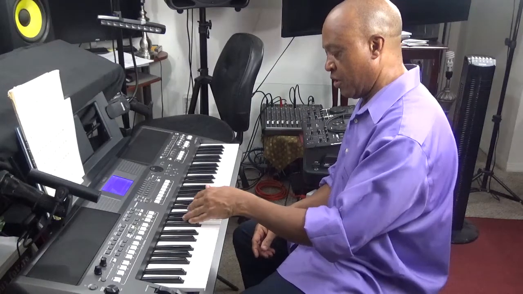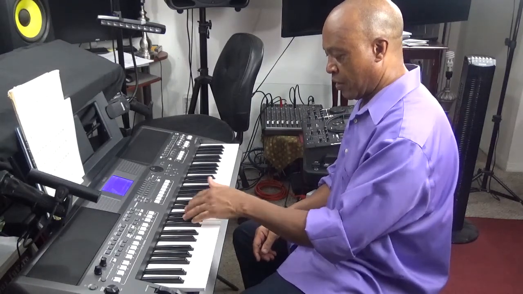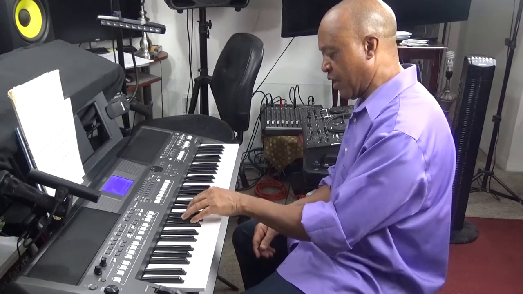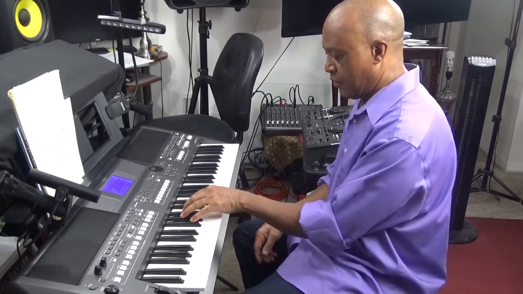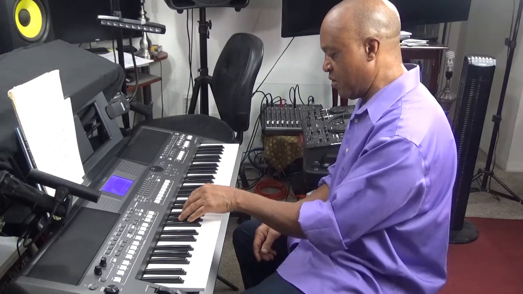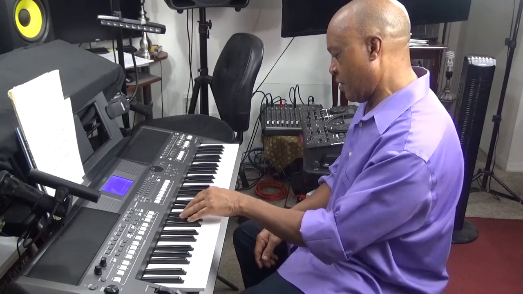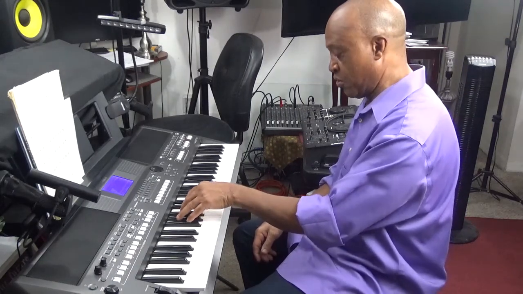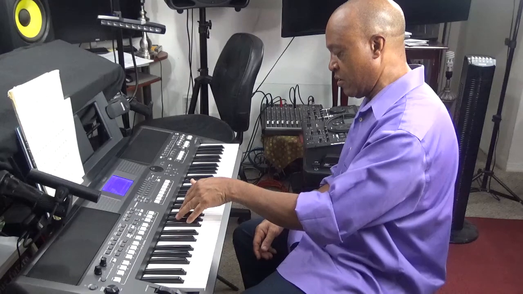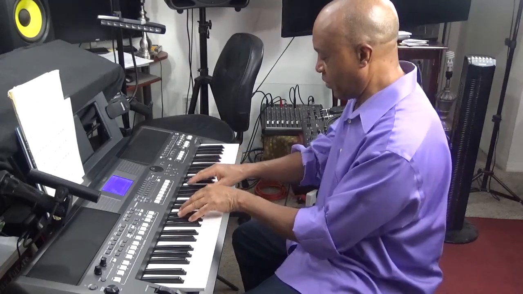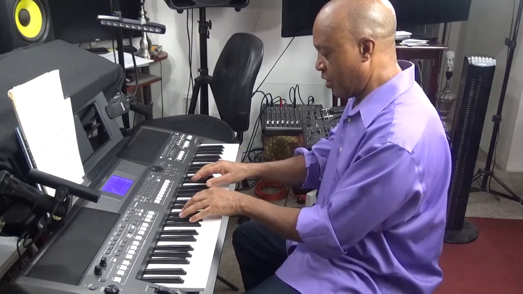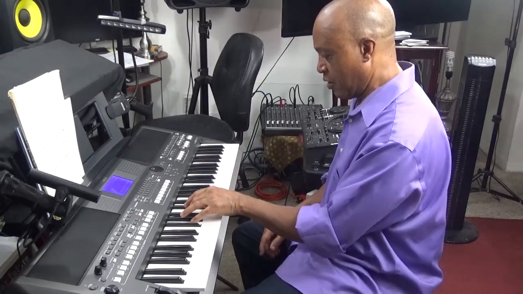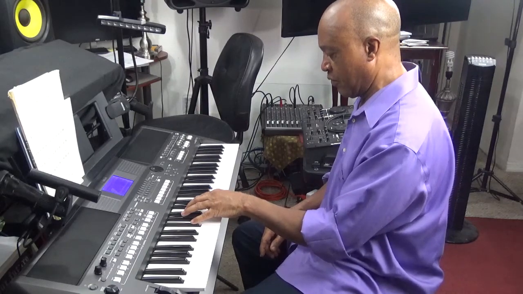Note number 3 is going to be A sharp, which is also B flat, and then note number 5 is going to be D, the D sharp, which is also E flat. So this is F sharp. 1, 3, 5. Oh, sorry.